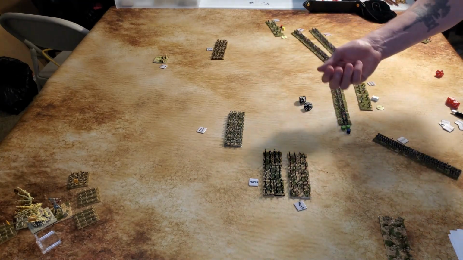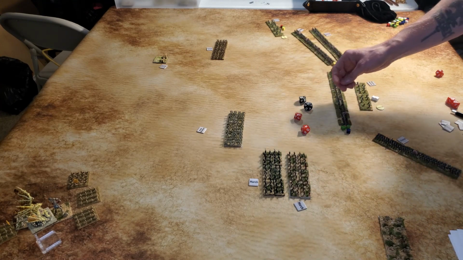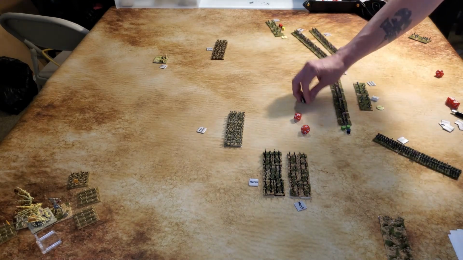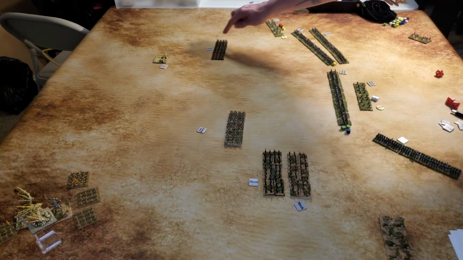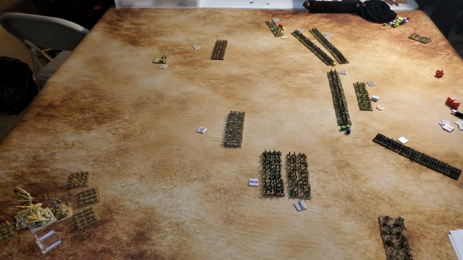And the third company, there's a 10, so that's another break point. I need a 7 on my casualty check, and I passed. So they put a couple of break points on those units. That did their job.